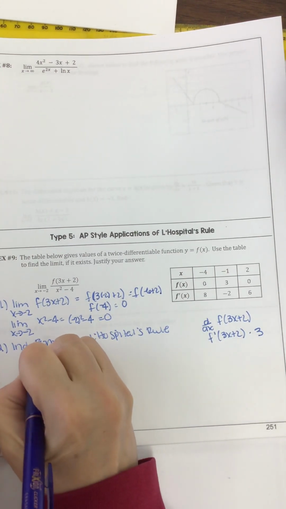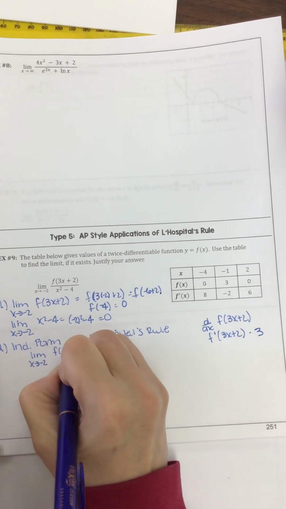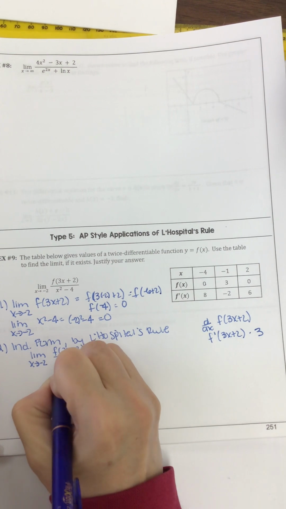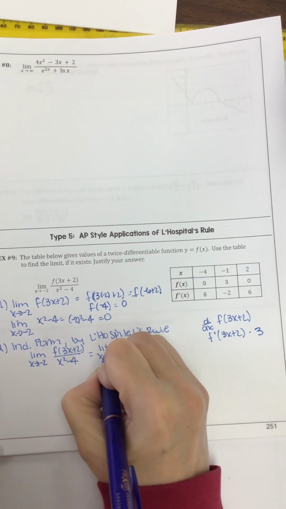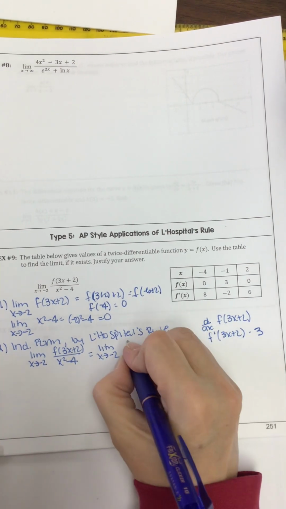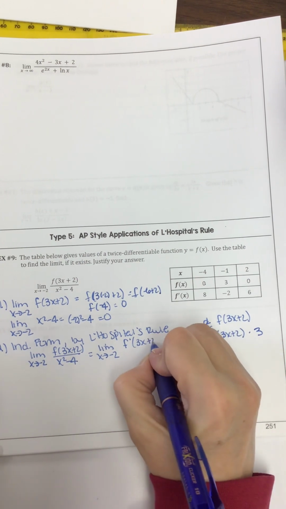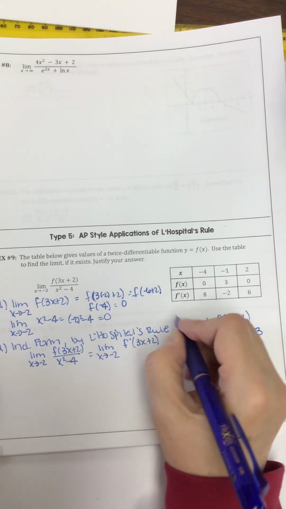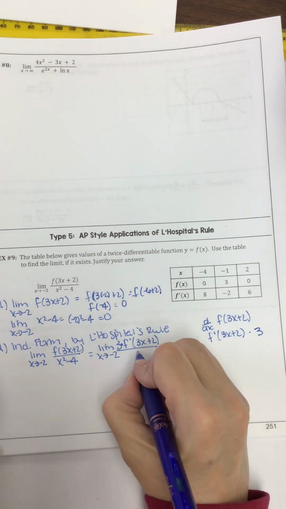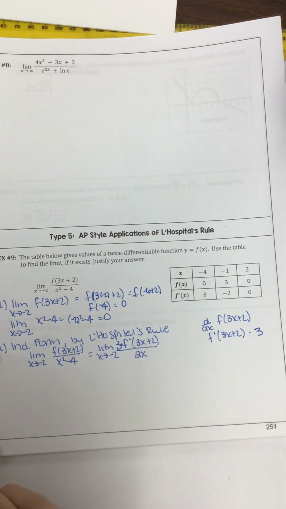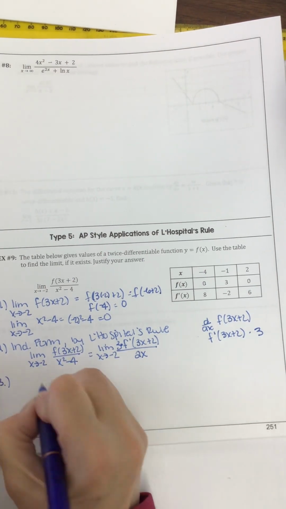So the limit as x approaches -2 of f of 3x plus 2 over x squared minus 4 would equal the limit as x approaches -2 of 3 times f prime of 3x plus 2, over the derivative of my denominator, which would be 2x.